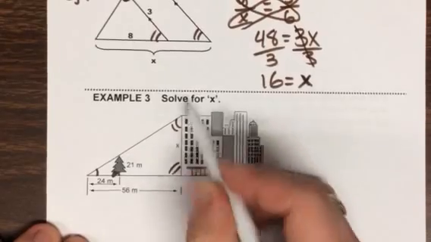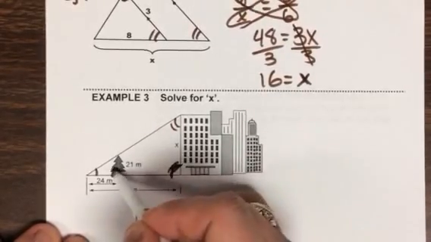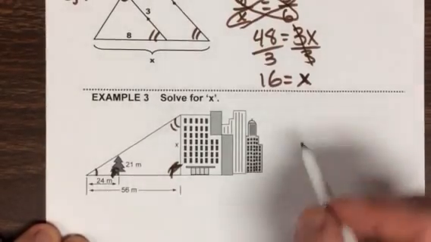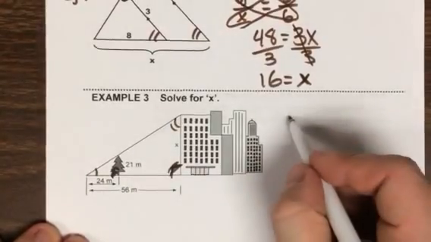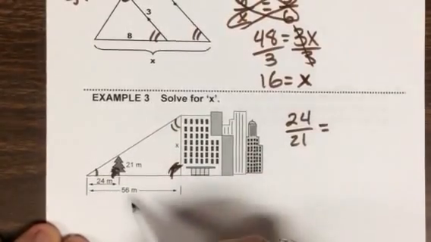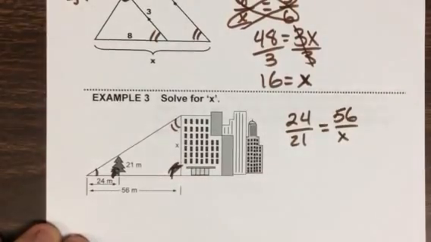But we can tell that these are both perpendicular to the ground, which is how we talk about our 90 degrees. So that's where our angle-angle similarity comes from. Okay? So our sides are still proportional. So I'm going to say 24 over 21 equals 56 over x.